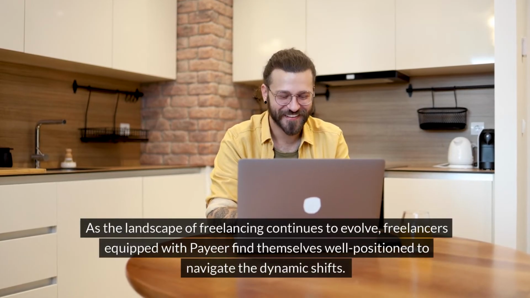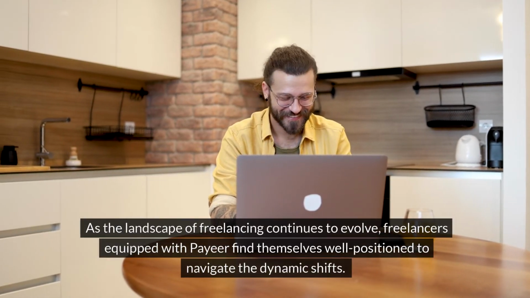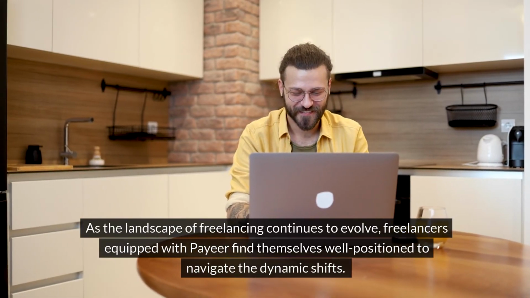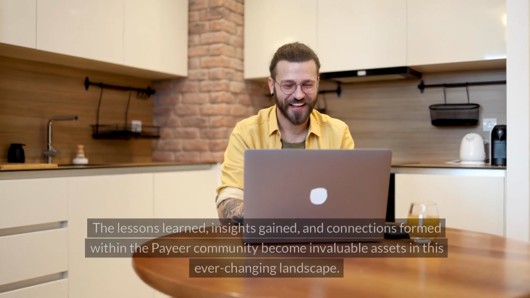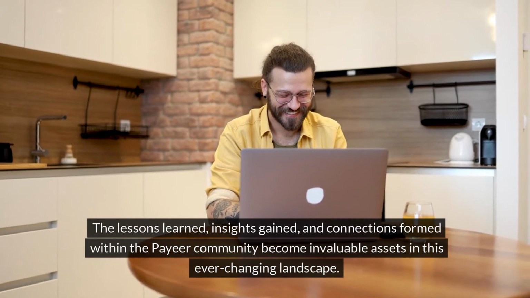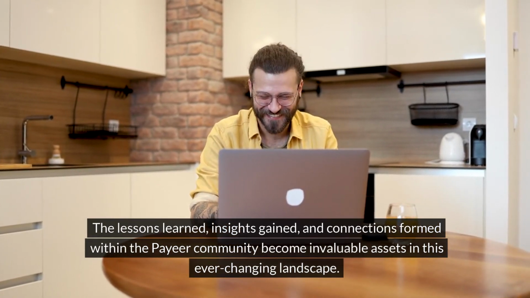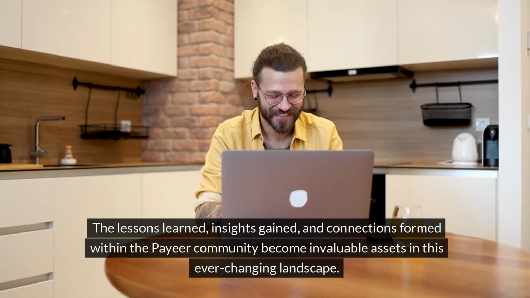D. Navigating the dynamic future of freelancing. As the landscape of freelancing continues to evolve, freelancers equipped with Payeer find themselves well positioned to navigate the dynamic shifts. The lessons learned, insights gained, and connections formed within the Payeer community become invaluable assets in this ever-changing landscape.